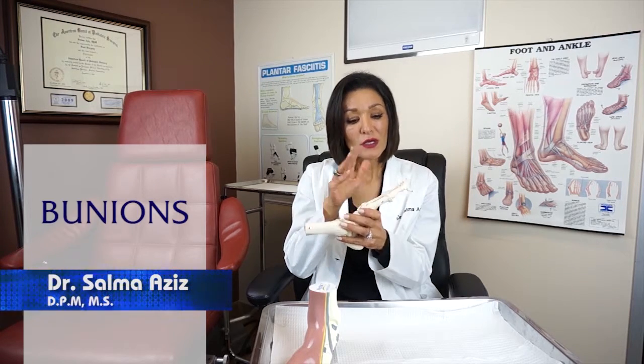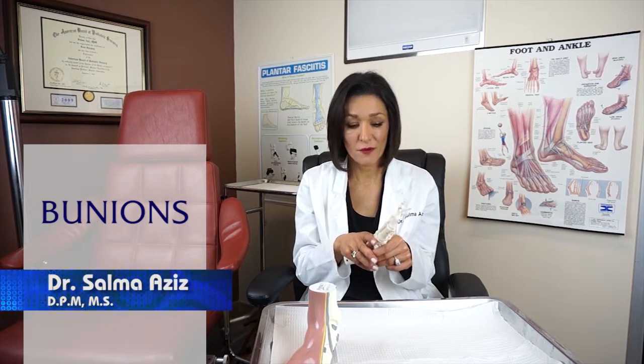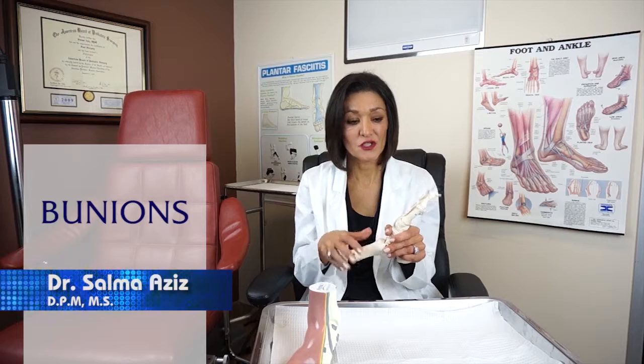Now we know what a bunion is. What causes this? Well, the number one cause of bunions is genetic predisposition, meaning someone in your family gave this to you, whether it was grandma, grandpa, mom, or dad. This is the most common cause, followed by mechanical or shoe gear irritation. Shoe gear irritation is the good old, we try to get our foot into a shoe that it doesn't really belong in because of the fit.